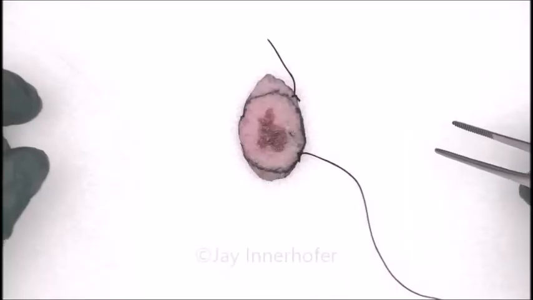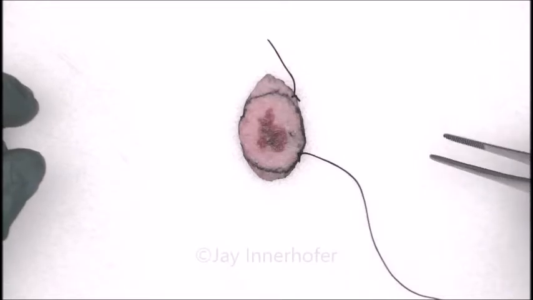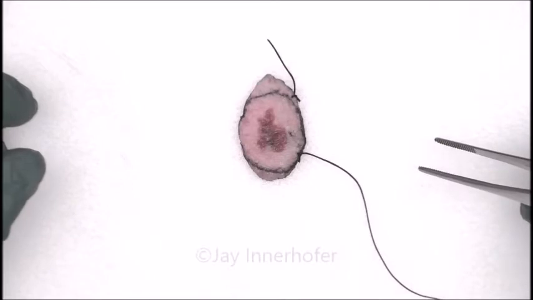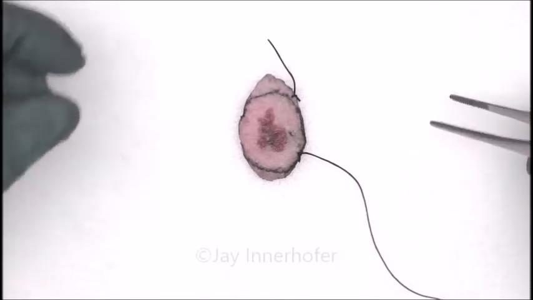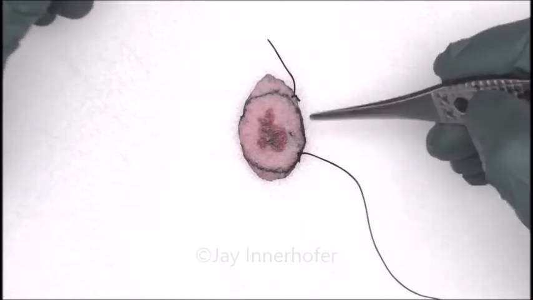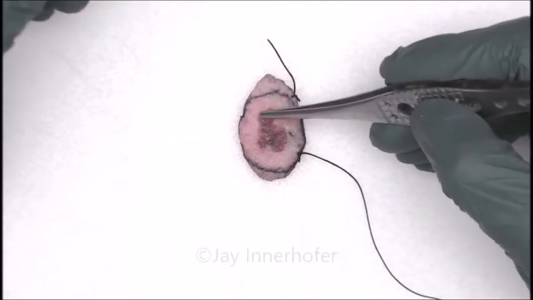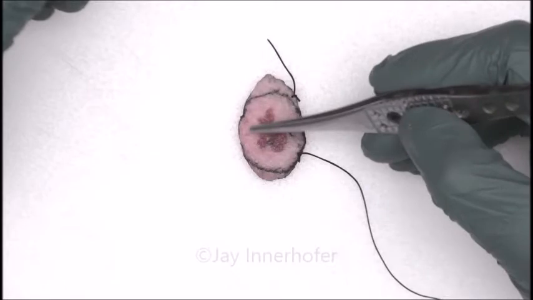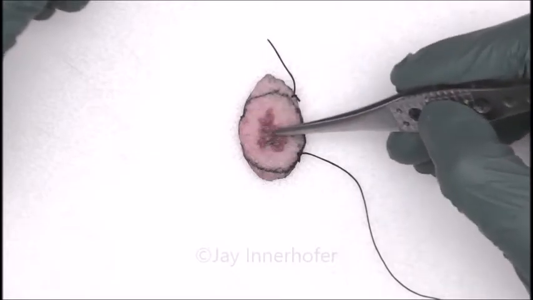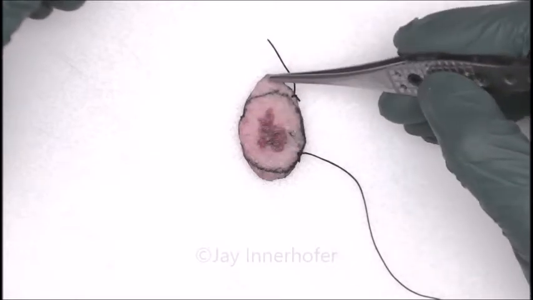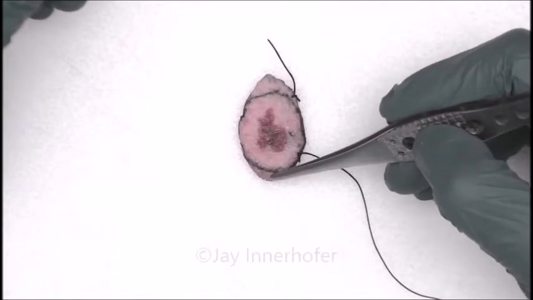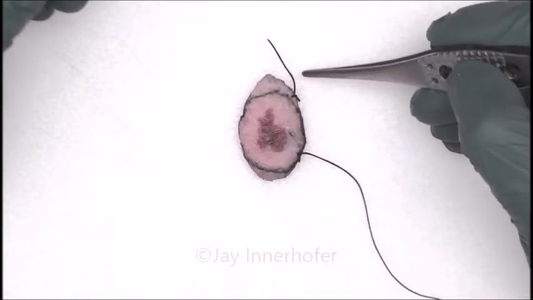This is a grossing tutorial video on how to process a skin ellipse, an oriented skin ellipse for melanoma. We're looking at the superficial surface of a skin ellipse. We've got the centrally located, irregular bordered, variegated lesion here. We've got the skin tip here. We've got orienting sutures here and here.